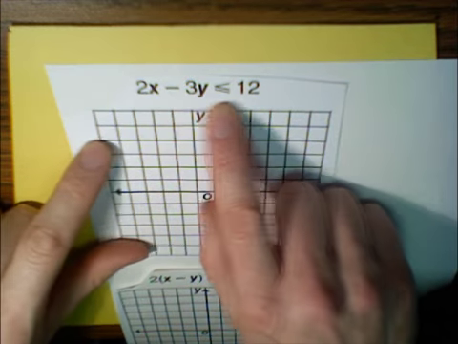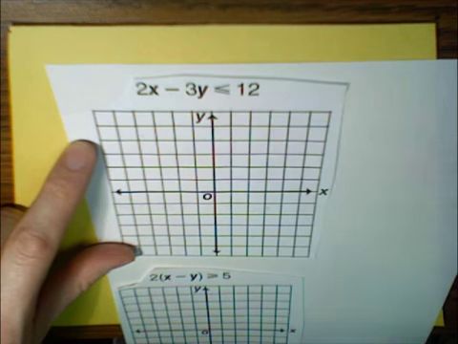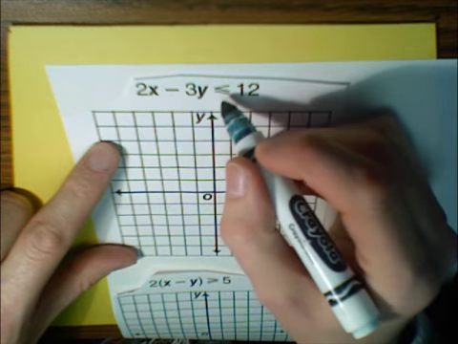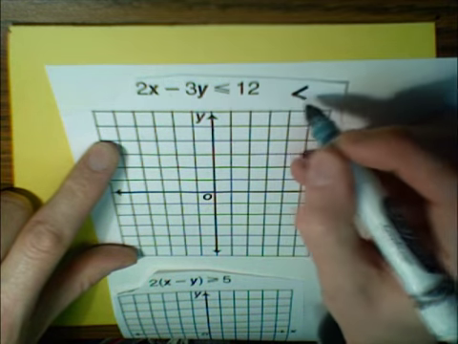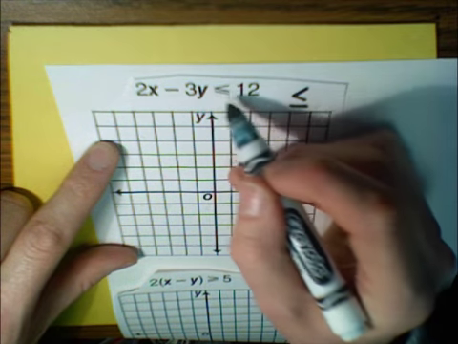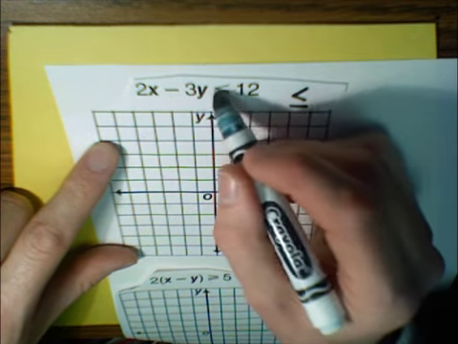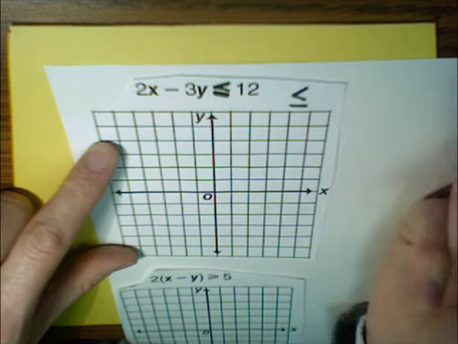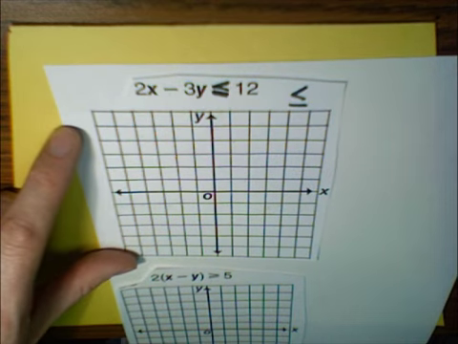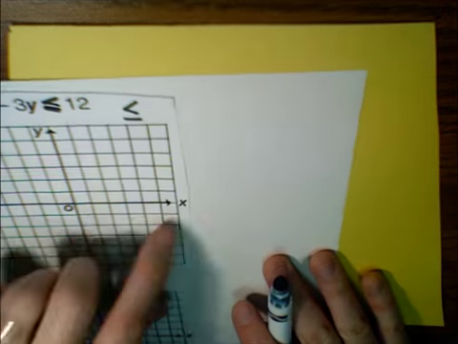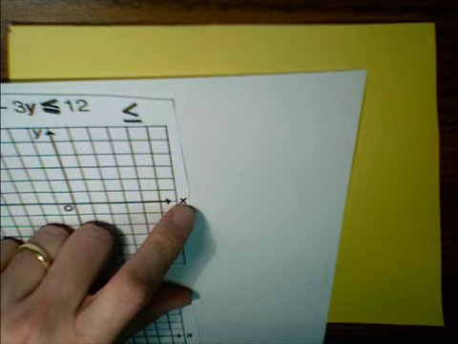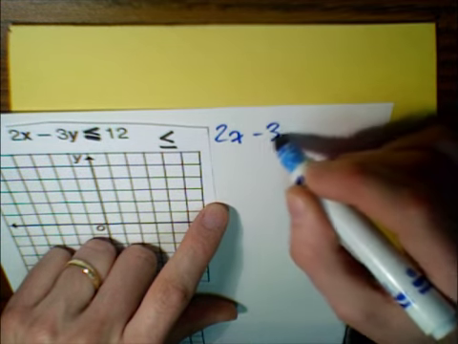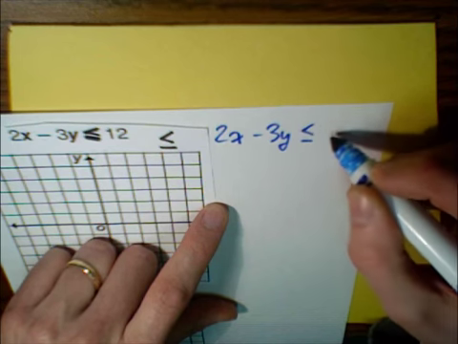Here we have 2x minus 3y is less than or equal to 12. It's a funny symbol, but this really is less than or equal to. There's a double bar underneath there. Anyway, we need to solve this thing first. So we'll have 2x minus 3y is less than or equal to 12.